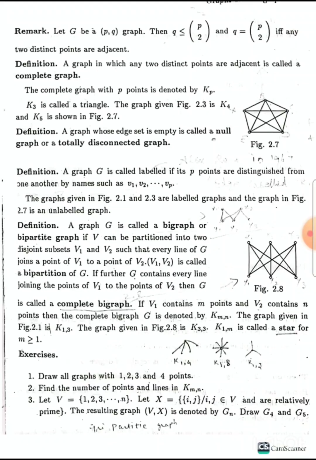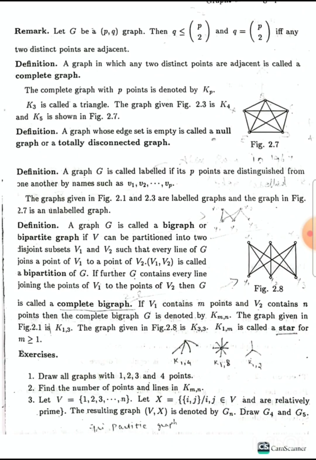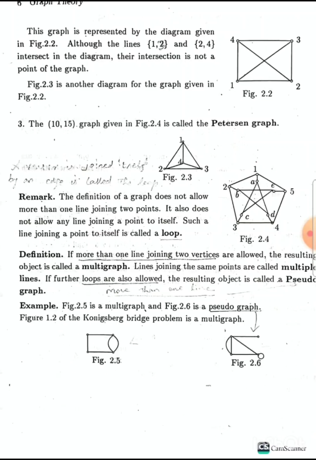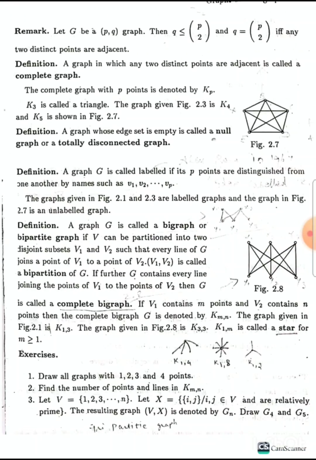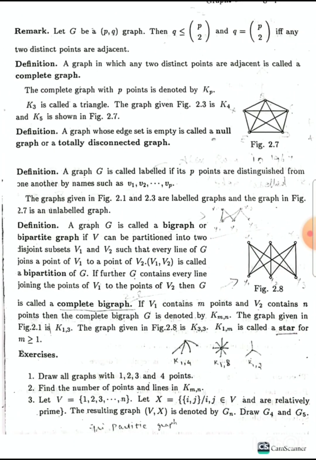It is denoted as K3. And the next one, in figure 2.3, the shape has four vertices and there are edges joining every pair. So K4 is shown in figure 2.3, with four vertices. It is a complete graph, the K4 graph. And the next one, figure 2.7, is an example of the complete graph K5.